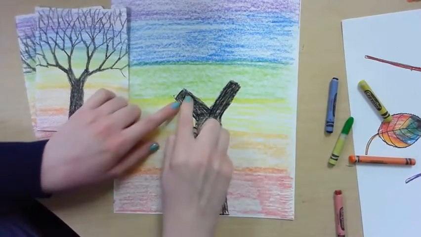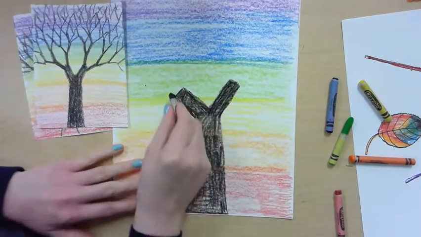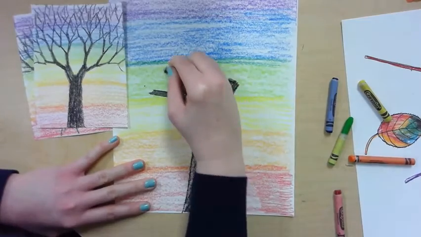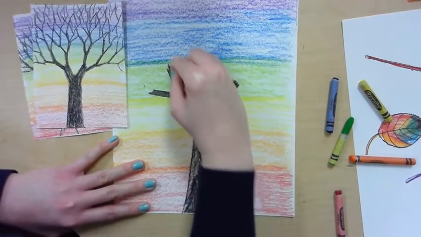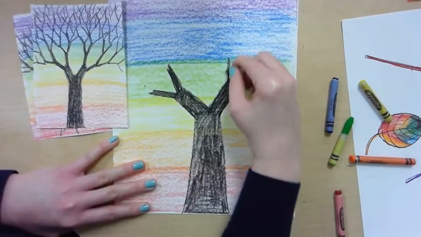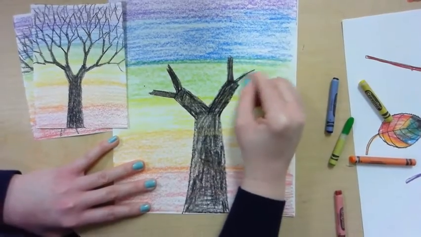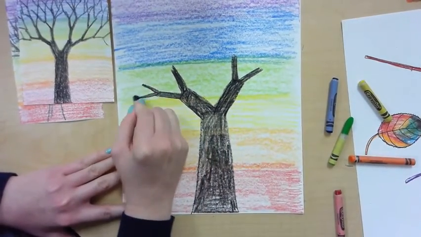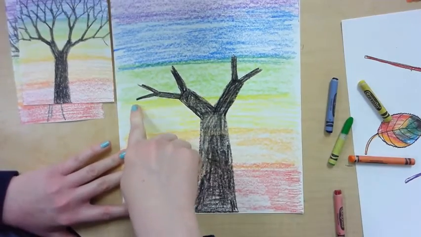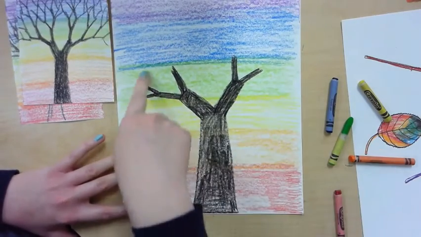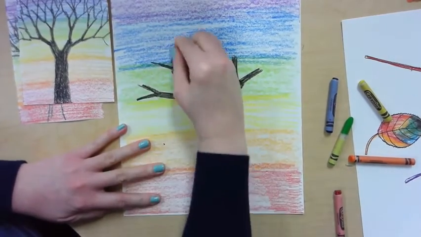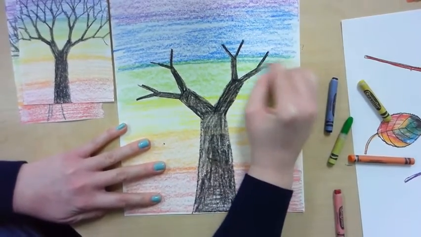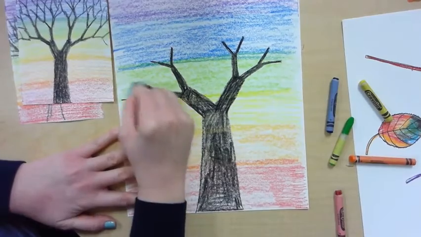So I'm going to break these branches off, grow them into 2 more. So 2 more small rectangles on each side. I'm going to keep going. So I'll probably be working from this side of my paper to the other side so I can make sure that I put 2 branches on each side. Don't forget any of them. Keep going, 2 on each.